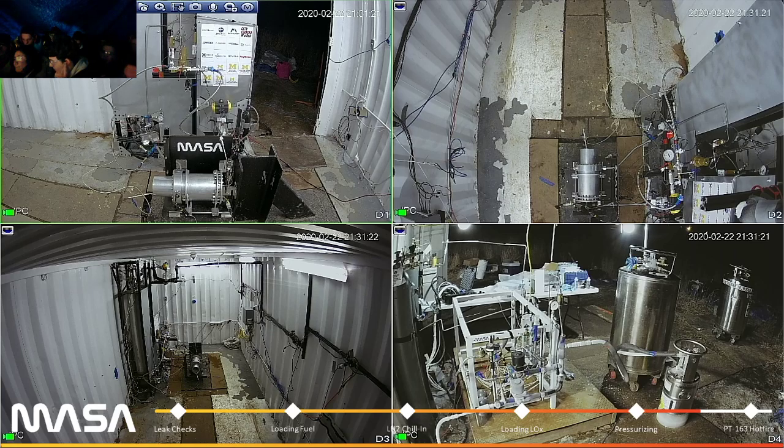500 psi in the fuel tank. 700 psi in the fuel tank. No, in the COPV. 780. Target pressure? 1,000. 850. It's 730. 730 and 540. 930.